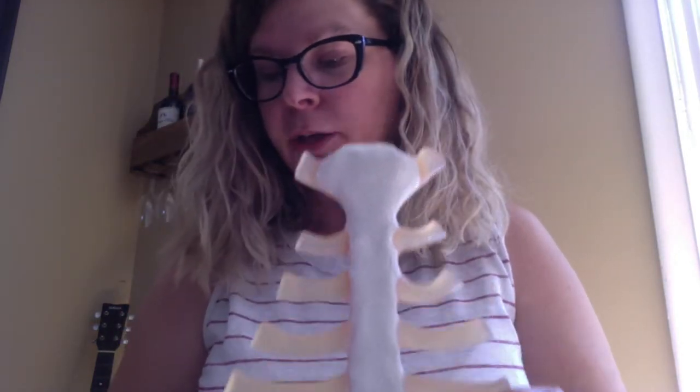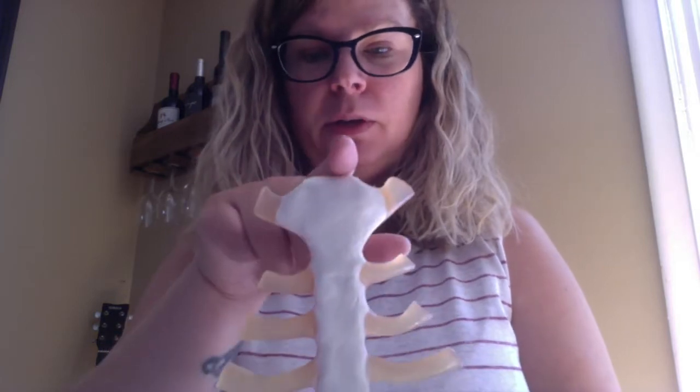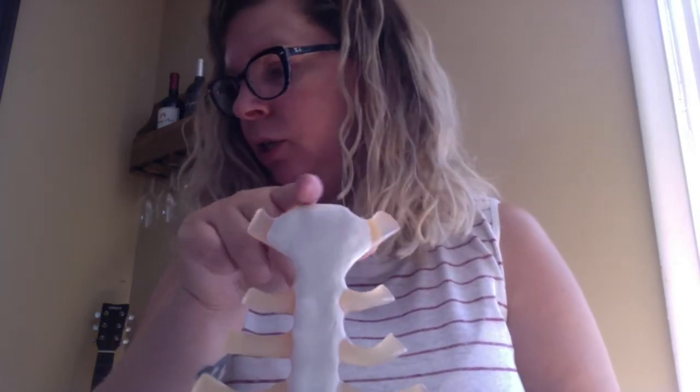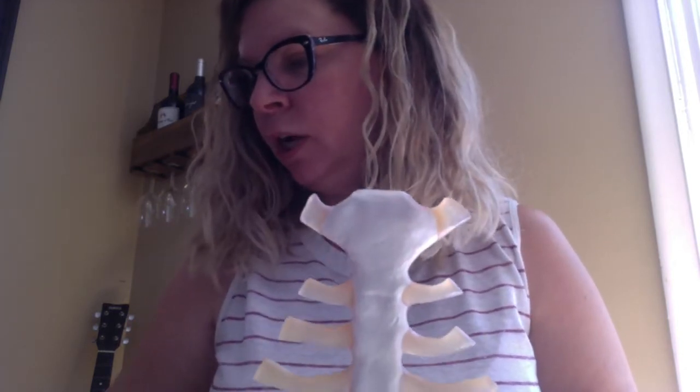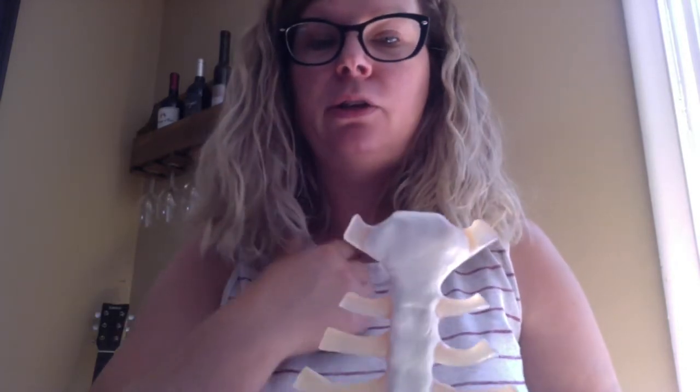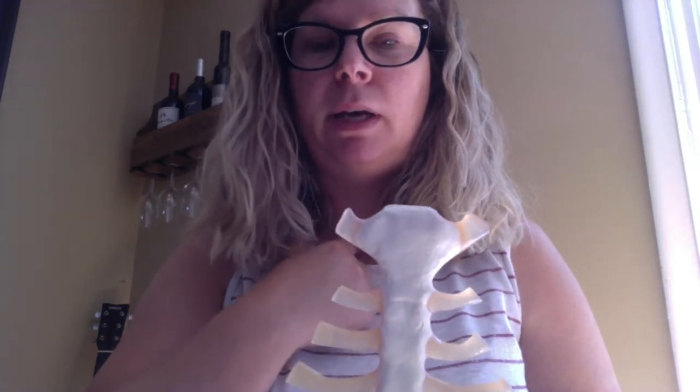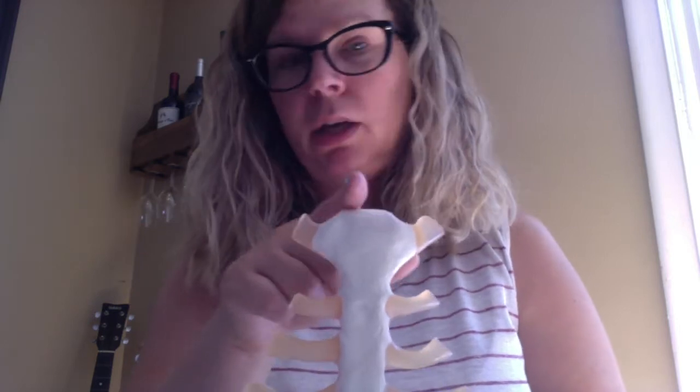Your jugular notch. If we're looking at the superior side, there's a little indentation here. It's not really great on this cast, but your book does a beautiful job of demonstrating it. There's a notch. If you were to stick your finger right here at the bottom of your throat, that's what you're feeling. You're feeling that jugular notch. Okay?